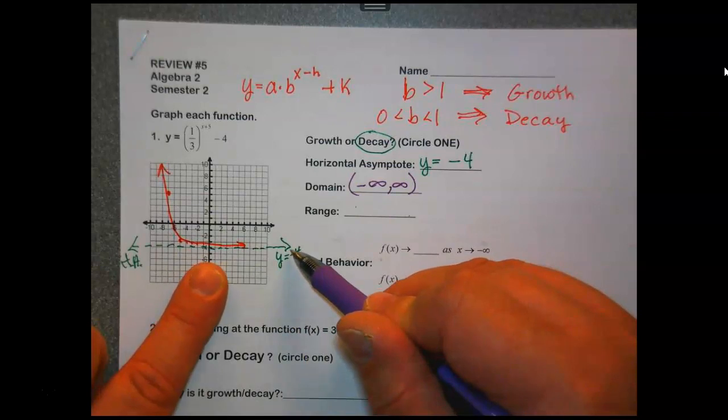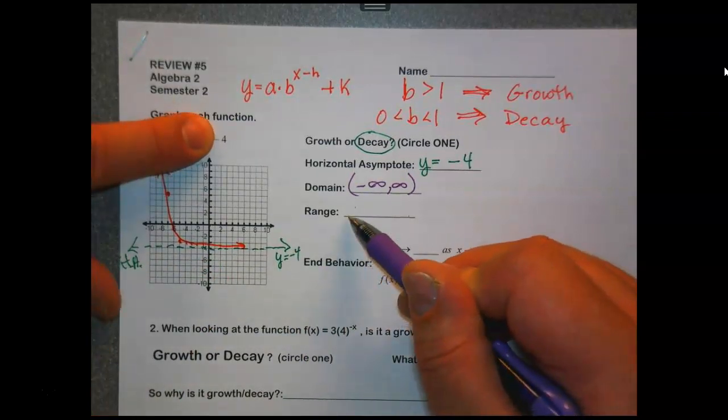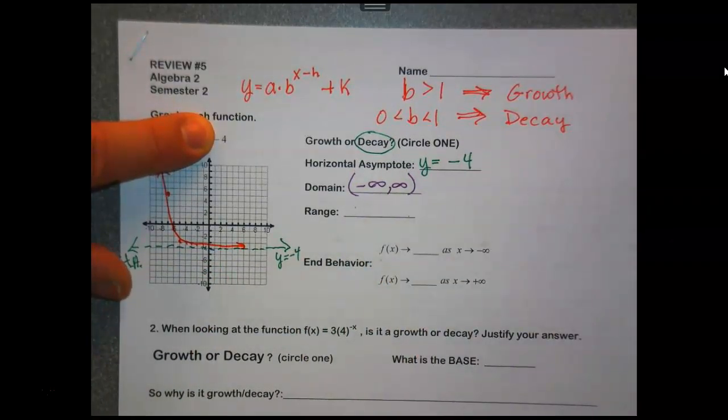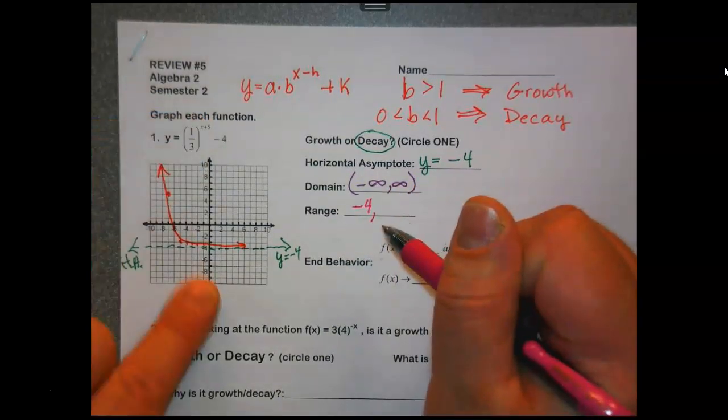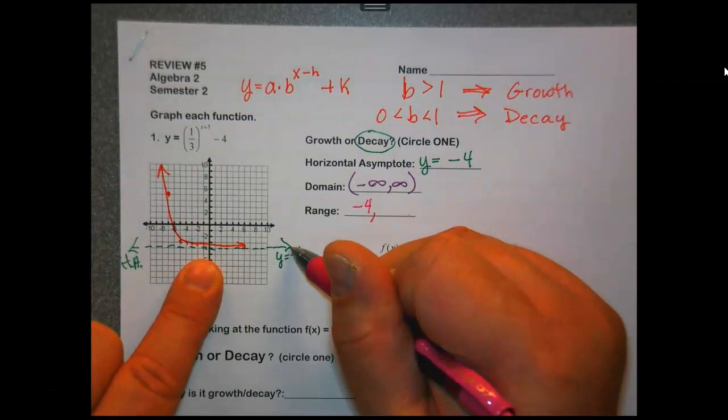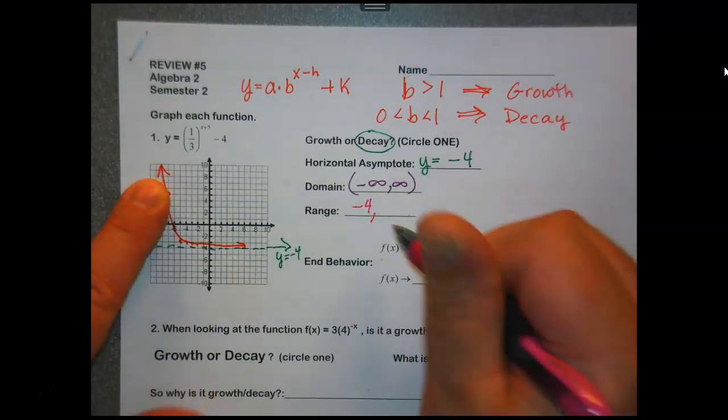It's going to be my k, which is -4, the horizontal asymptote, and in this case, it goes to positive infinity.